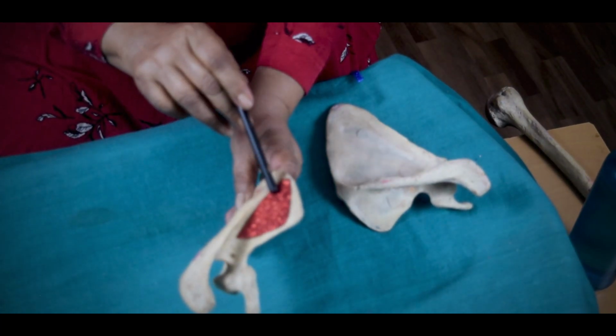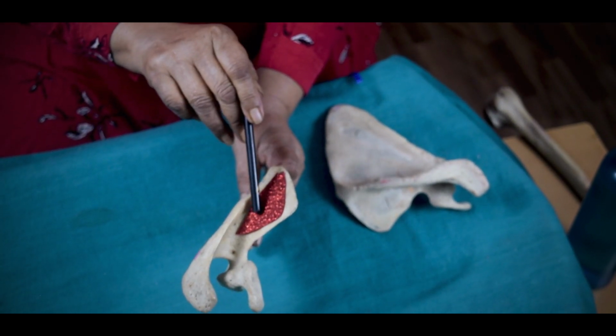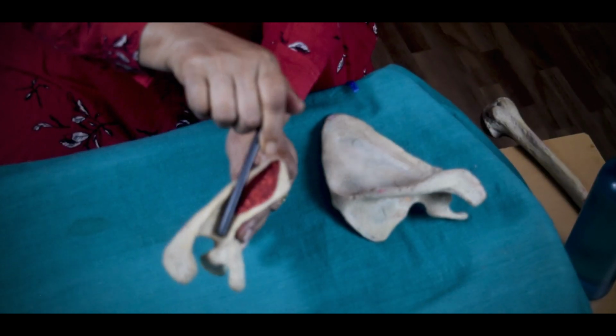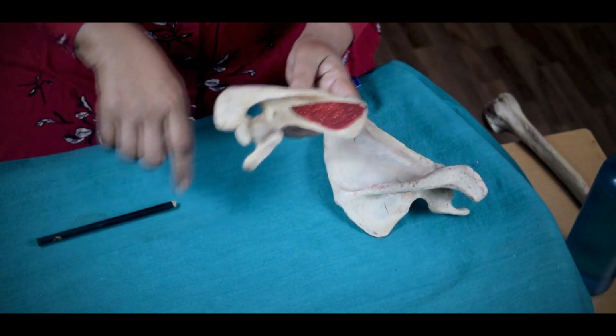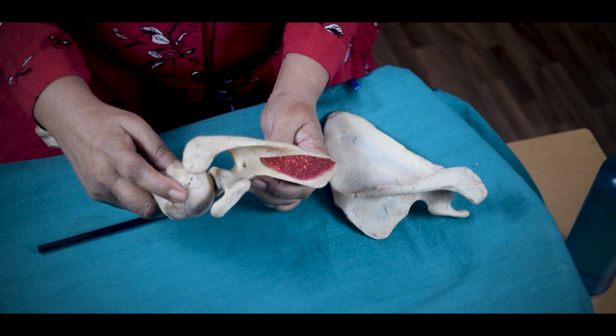Now these fossae lodge the muscles. Here you will see the supraspinatus muscle. It goes from here and is ultimately attached to the fossa in this region.